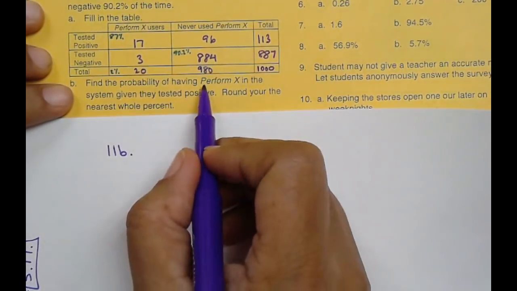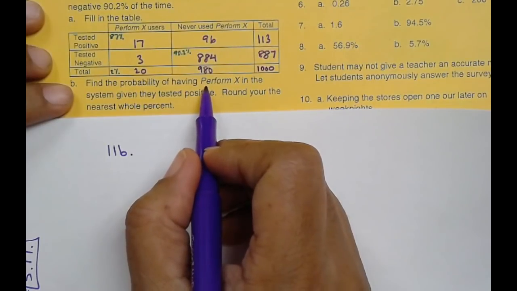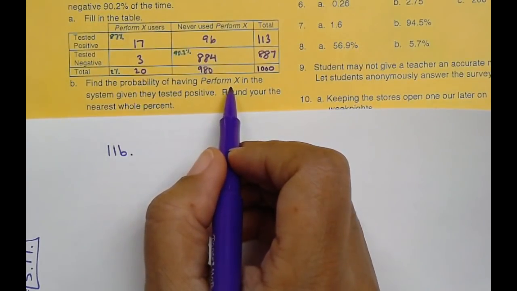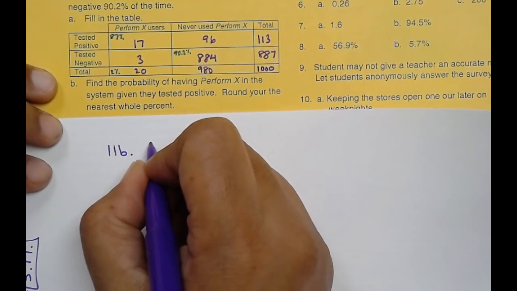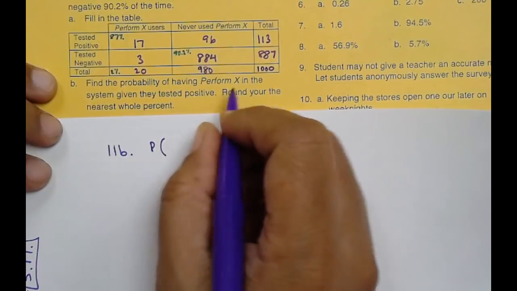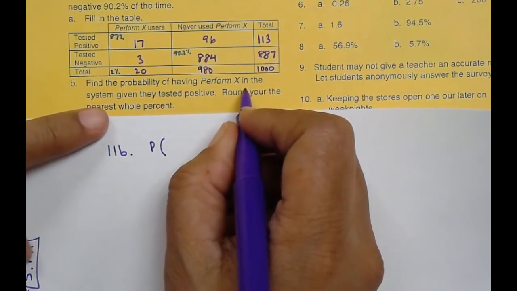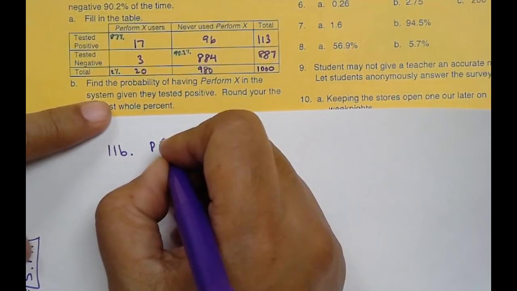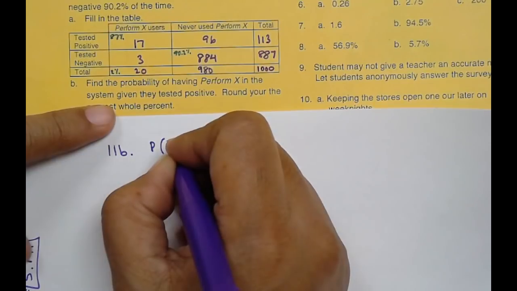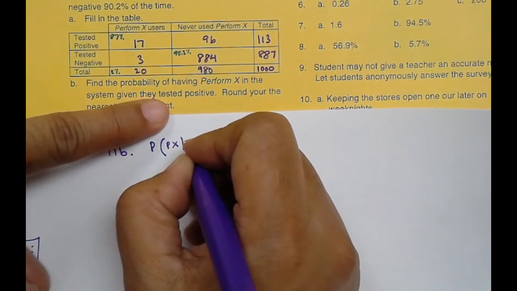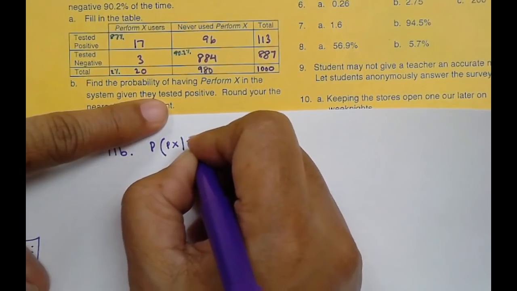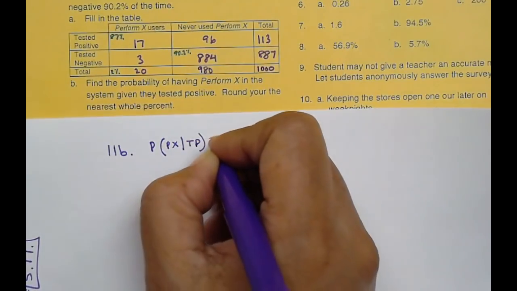So think about Performance X being your A and testing positive as B. So I'm going to do the probability that Performance X is in the system given that they test positive. I'll put test positive as an abbreviation.